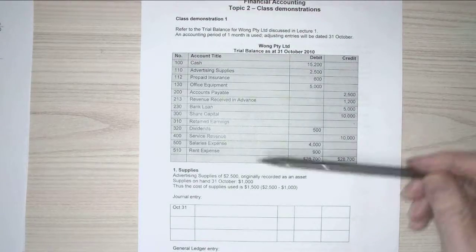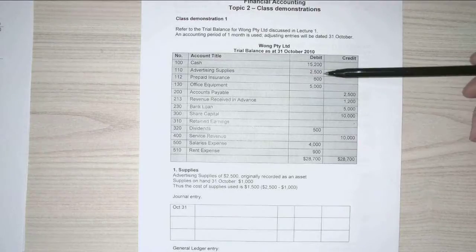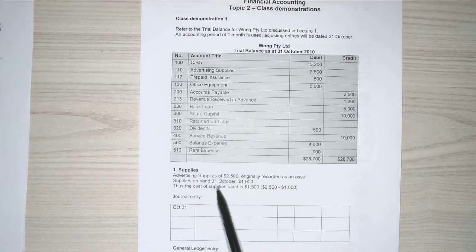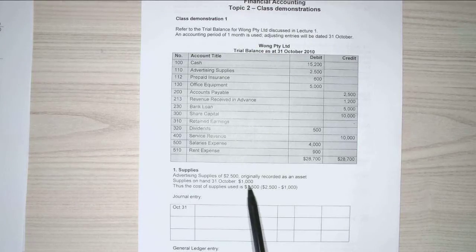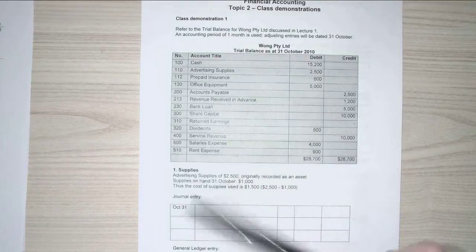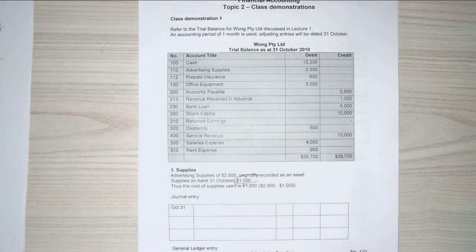So the adjusting entry is that we're looking to put some supplies through. Now my supplies was 2,500, and it says the supplies on hand at the 31st of October are 1,000. That means we must have used up 1,500 worth of supplies. So now I need to adjust my advertising supplies to reflect this new balance. So that's what I'm aiming to do.